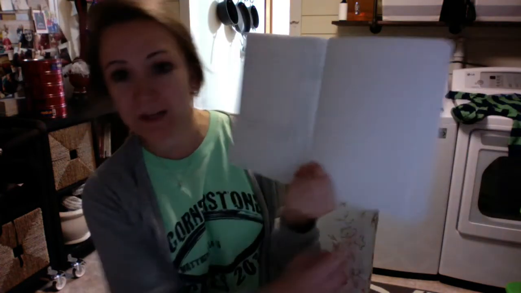So I need you to flip over your next blank page. I'm going to do this alongside with you. It will be page 38 and 39. Okay, so page 38 is going to be the one on the left, and page 39 is going to be the one on the right.